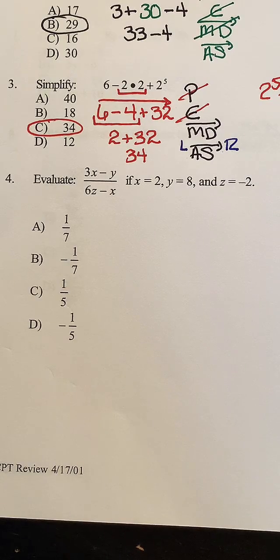So you always go left to right, but multiplication and division always takes precedence over adding and subtracting, okay?